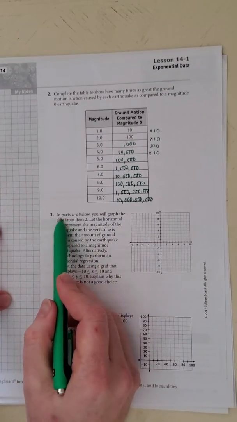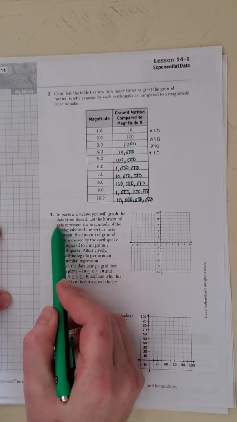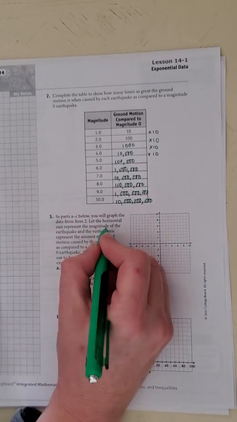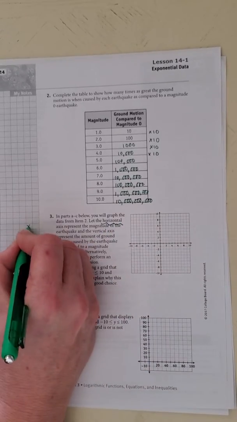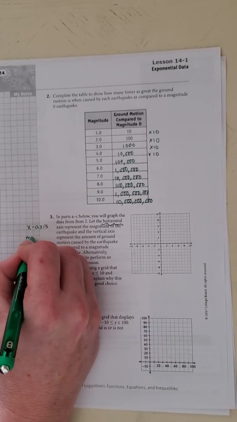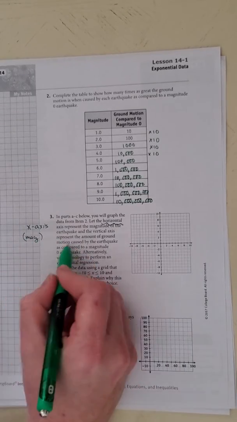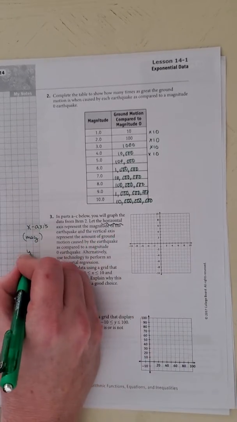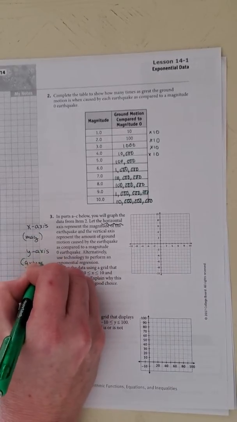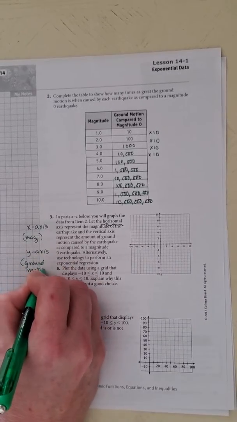All right, in parts A through C below, you'll graph the data from item 2. Let the horizontal axis, so horizontal is the x-axis, represent the magnitude, and the y-axis, the vertical axis, is the ground motion, or the strength of the earthquake.